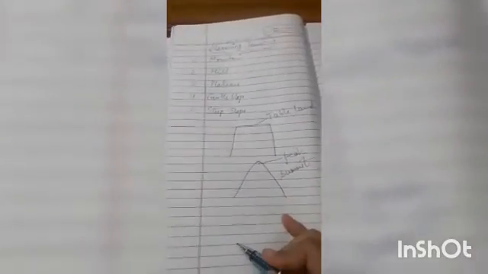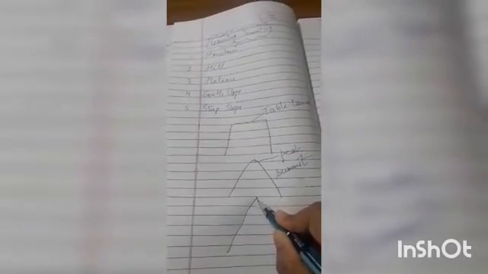Now next, a mountain is also a raised area which has a peak or summit. Both have this peak and summit. But what is the difference between a hill and a mountain?